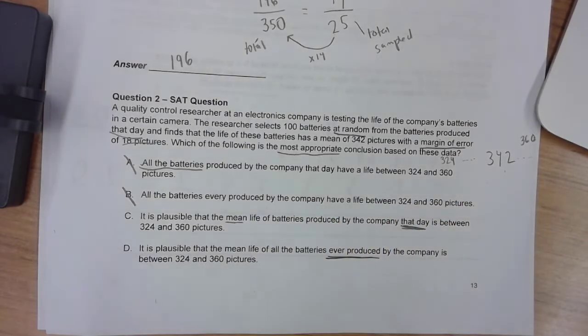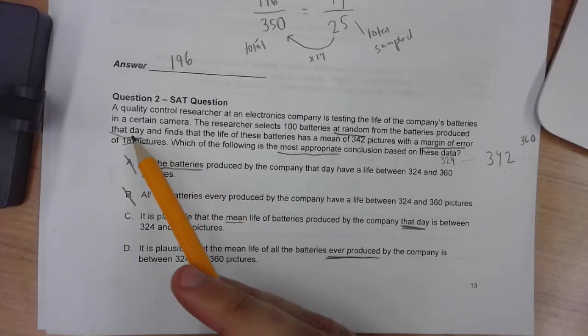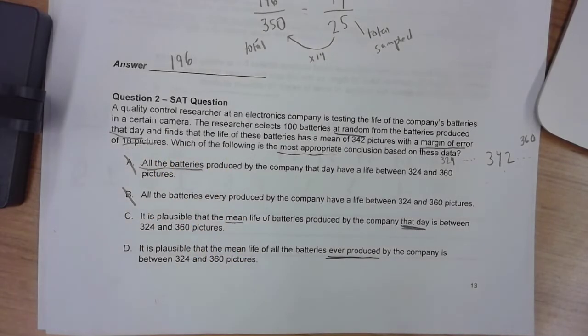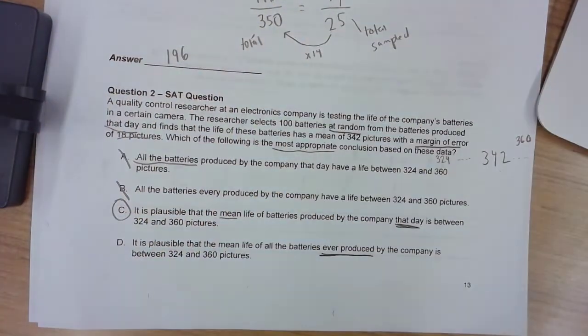Again, all we did was get information from one day. That one day is only going to tell us about that day's production. It's going to be very difficult for me to, hypothetically speaking, compare that to 6 months ago, the batteries I produced on that day, or 2 months from now into the future. So I can't really base that information on ever produced at the moment because all I've done is for that day. And I would probably assume that most batteries have an average life of 324 to 360 pictures, with again, some being over 360, some being under 324, but most of them landing in that area. I hope that helps.